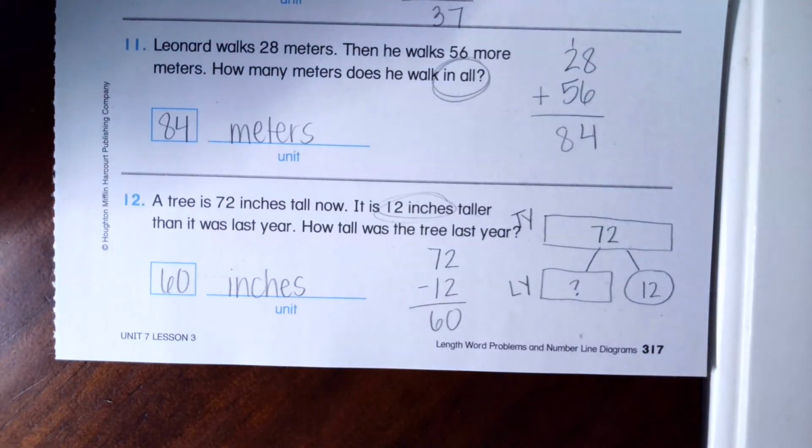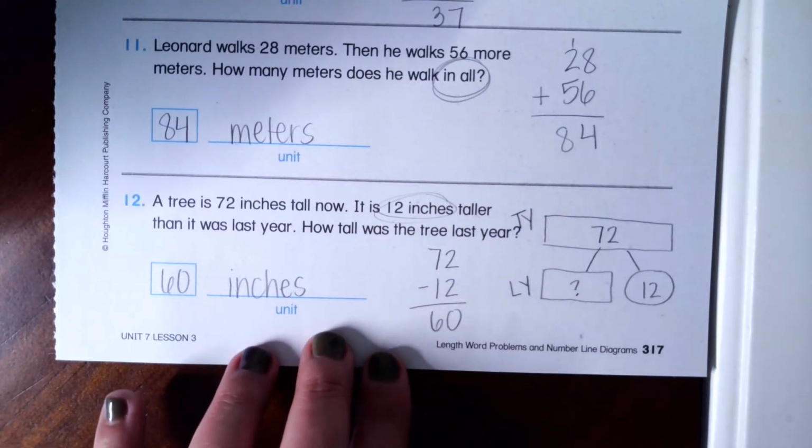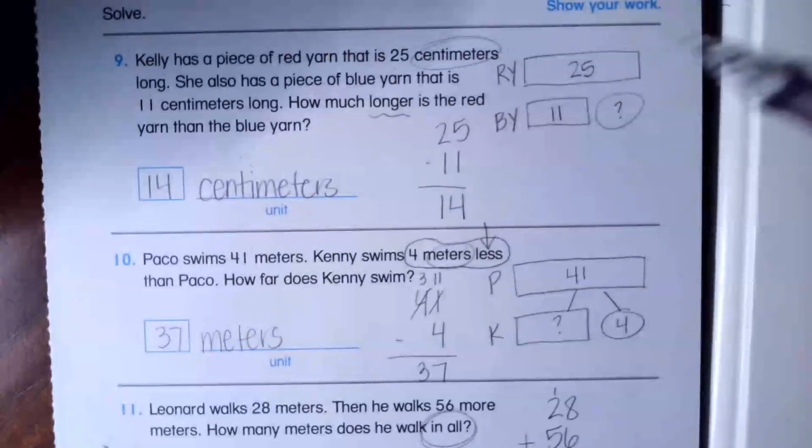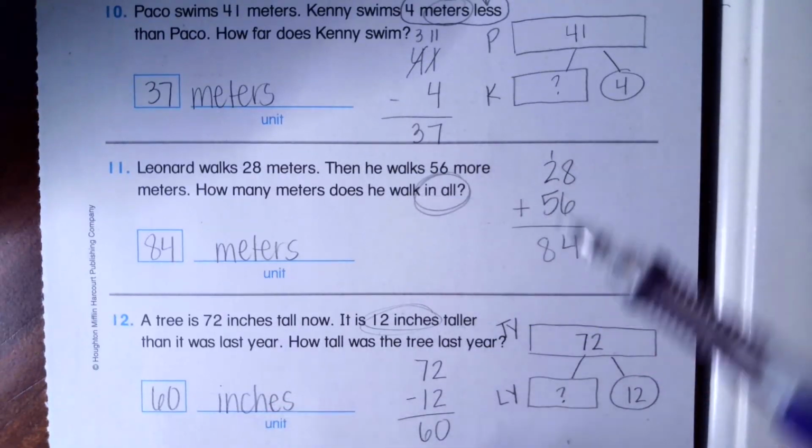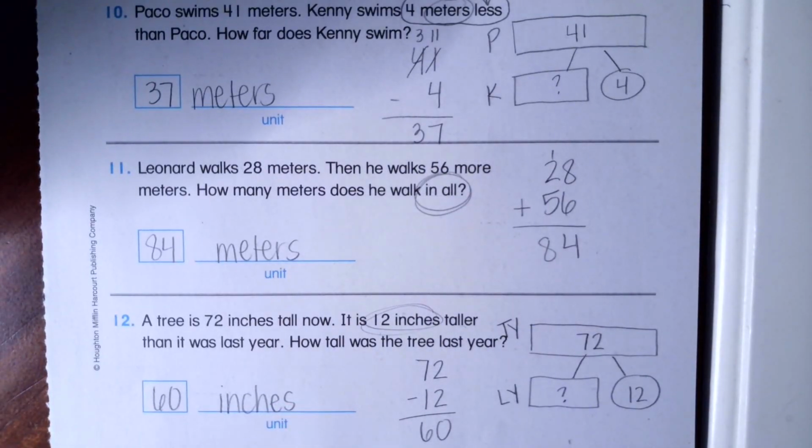All right, friends, great job. If you have any questions, we can go over them during small groups. Here are the answers for those of you that did it on your own. So number 9, 14 centimeters. Number 10, 37 centimeters. Number 11, 84 centimeters. Number 12, 60 inches.